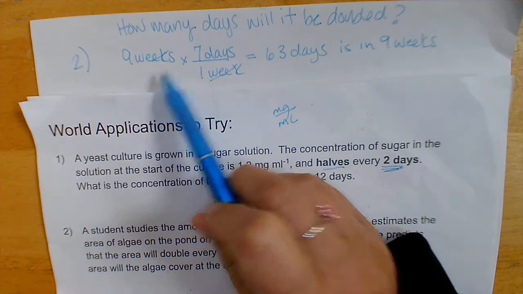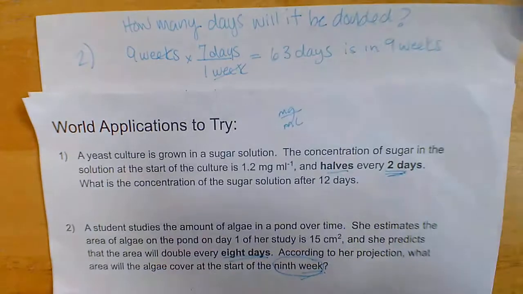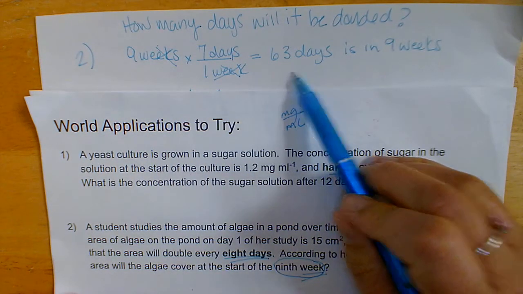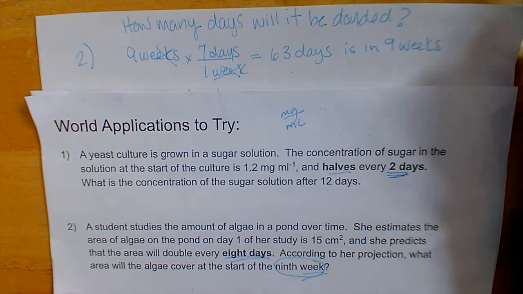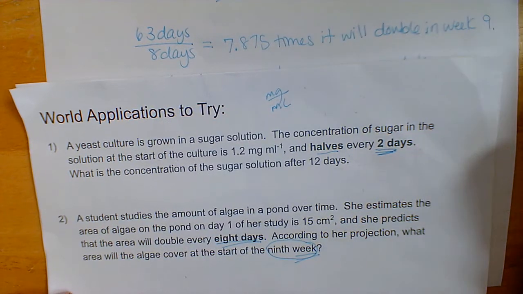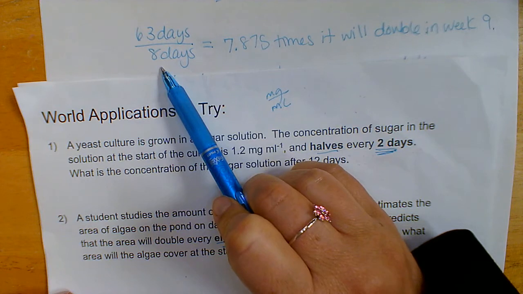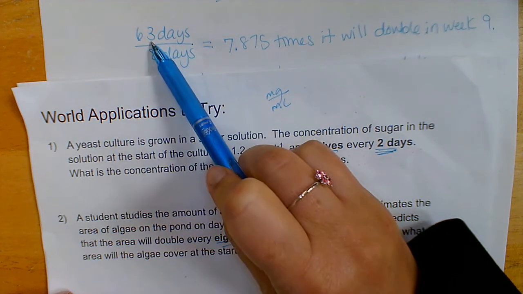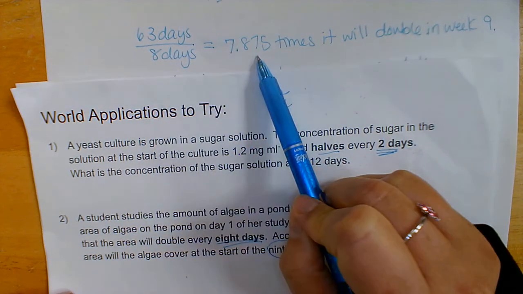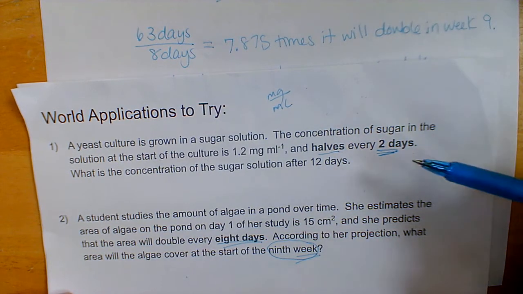So we have 9 weeks and we want to turn it into days. We know there's 7 days in 1 week. That crosses out the denominator with the numerator. There's your unit conversion. So we're going to have 63 days is in 9 weeks. I feel much better about the problem now. So how many times will it be doubling in week 9? So we know that it doubles every 8 days. And we have 63 days to go through. So let's divide 63 by 8, and we get 7.875 times it will double in 9 weeks.